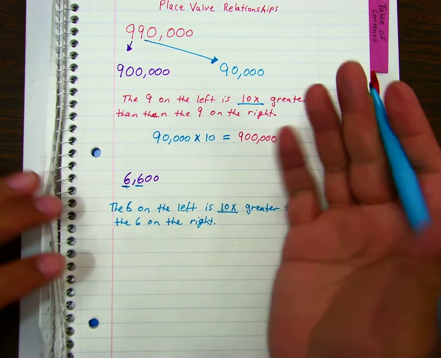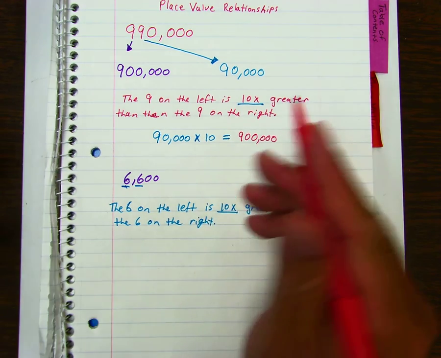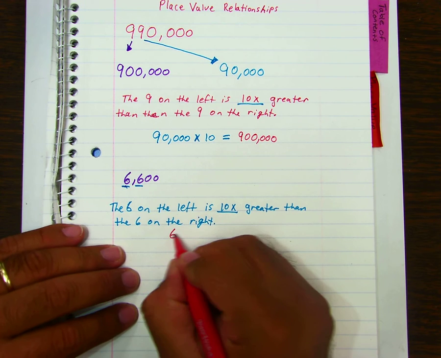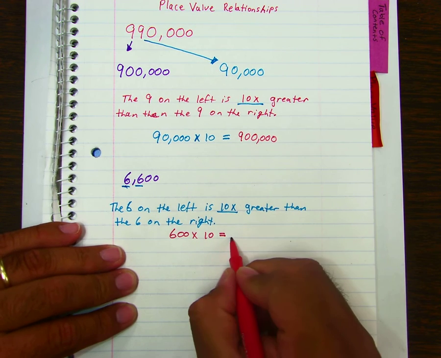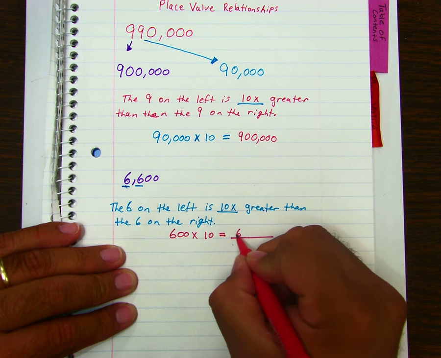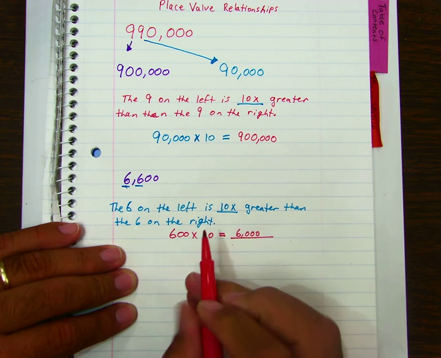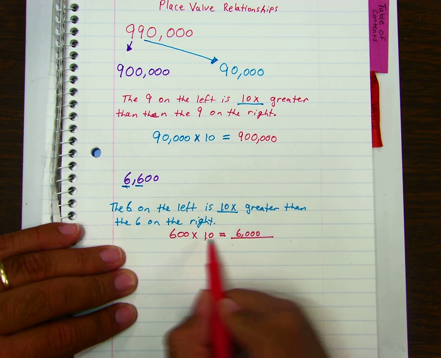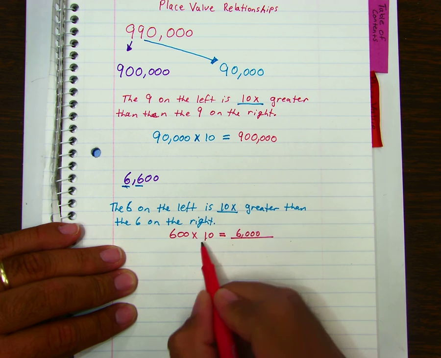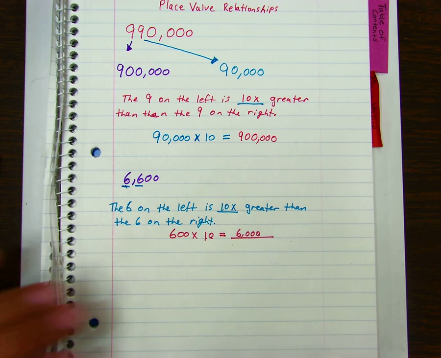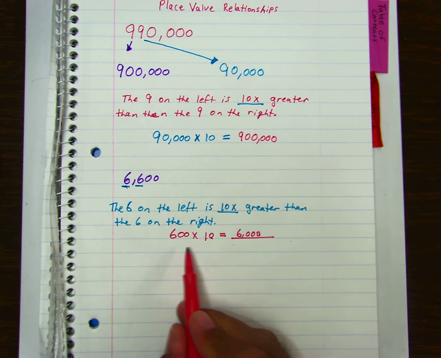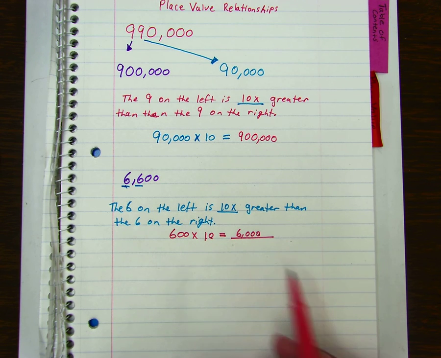Again, if we needed to, we can always do the multiplication just to prove that we're right. 600 times 10 equals 6,000. And we know this because 600 times 1 would be 600, and then we just bring over that 0 because of the rule of multiplying by tens. So 600 times 10 does equal 6,000.